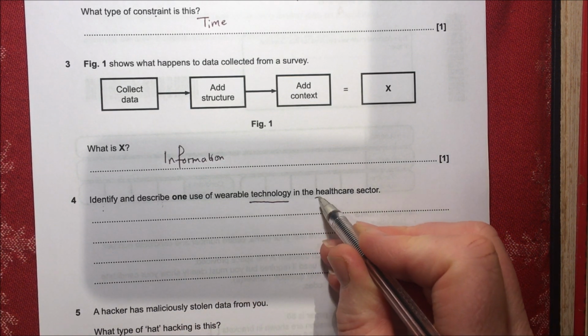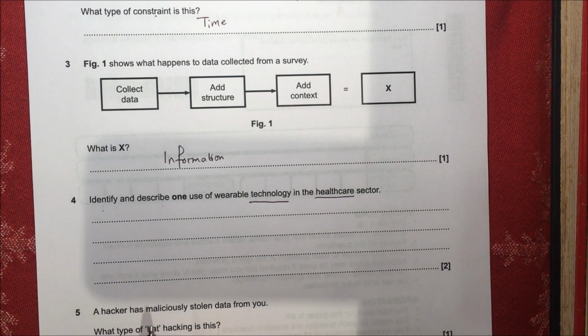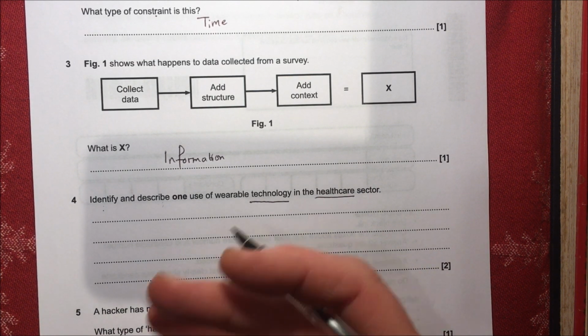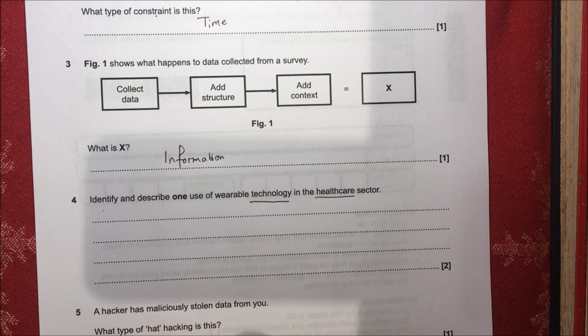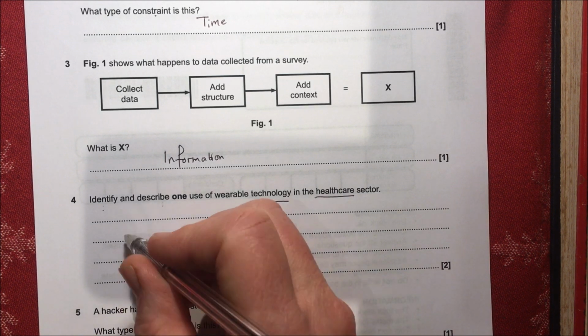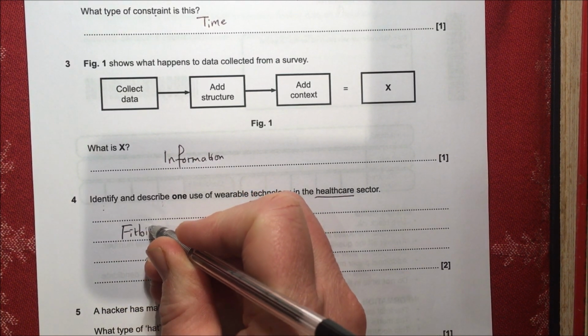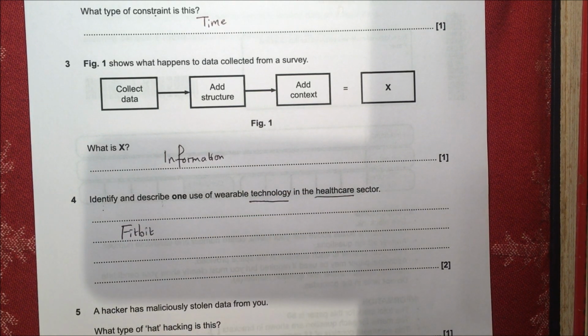It's in the healthcare sector. So what sorts of things might be involved in health? Well, the kinds of wearable technologies would be things like Fitbits or heart monitors, those kind of things that a person puts on themselves to see what they're doing. A pulse meter, anything like that. So I'm going to write Fitbit. You are allowed to use the names of specific technologies.